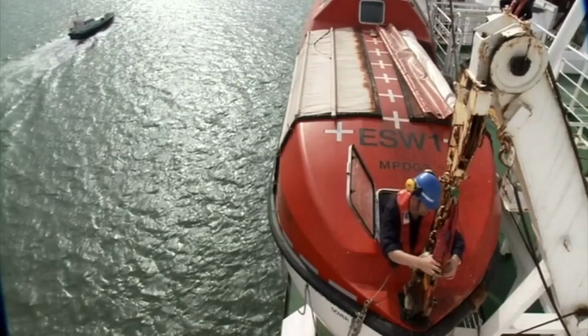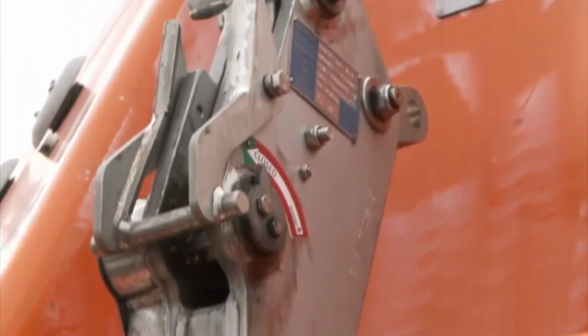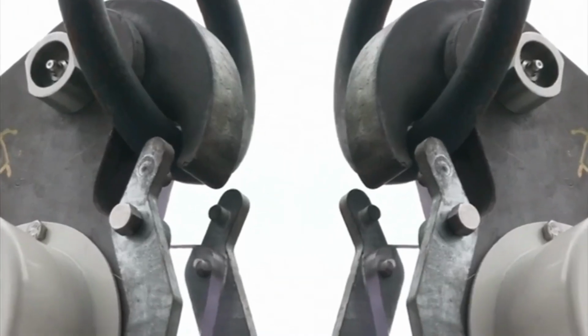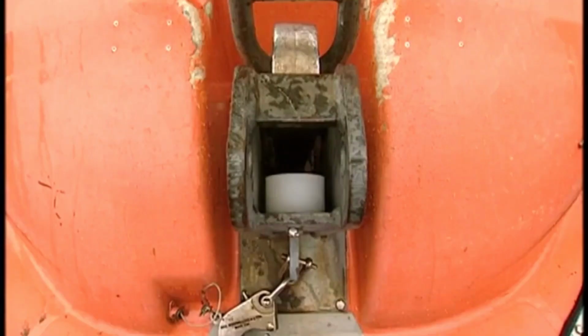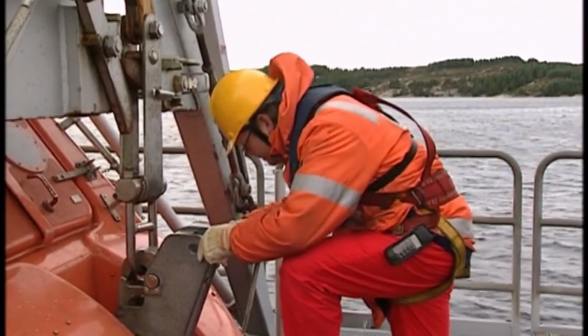On-load systems have the two falls connected to the lifeboat's pivoted hooks. The mechanism is arranged so that both falls are released simultaneously. As well as the hook and cam release system, there is an alternative system that works with an open-top cone.